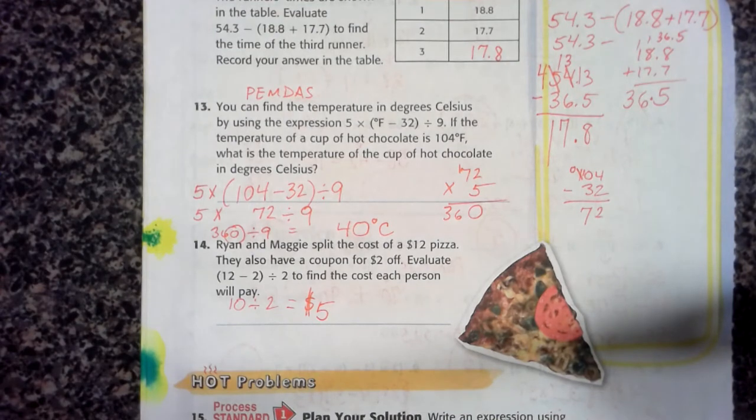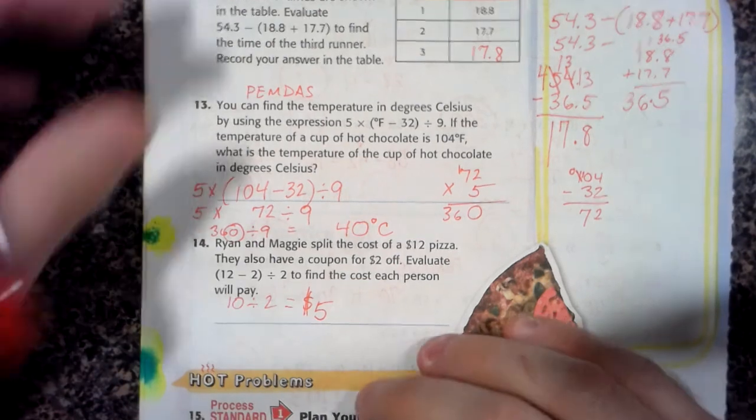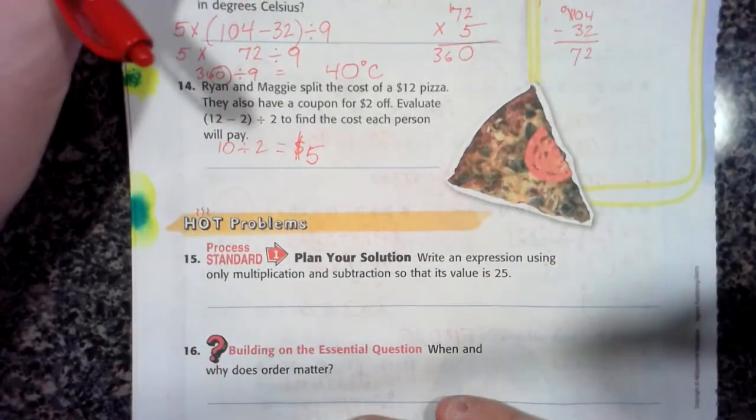Now, if he was really mean, he could have said, hey, you're paying 6, I'm paying 4, right? Because he said, it's my coupon. But he didn't do it. He's a nice guy. I feel like this Ryan guy's a pretty nice guy. He wanted to save his friend $1 too. I don't know. He could be a jerk. We don't know.